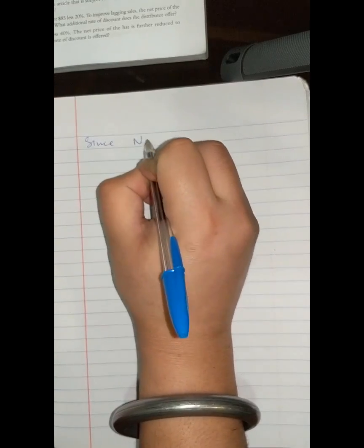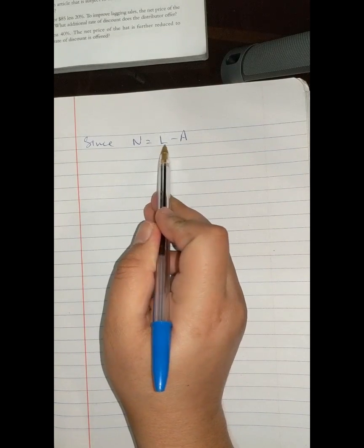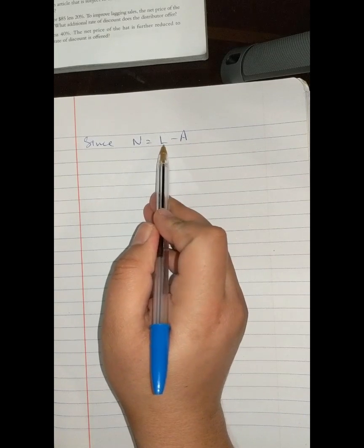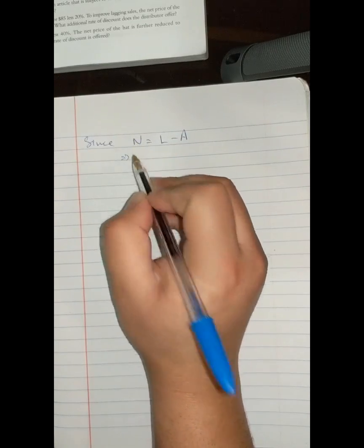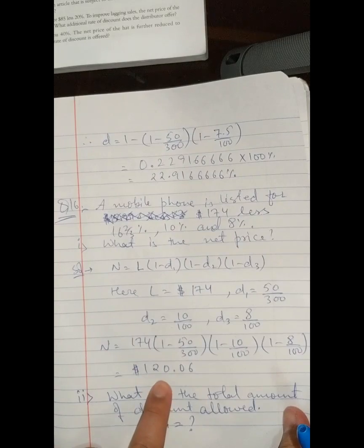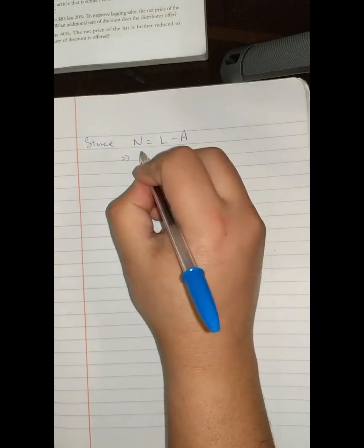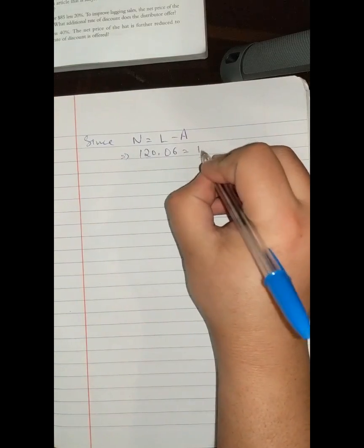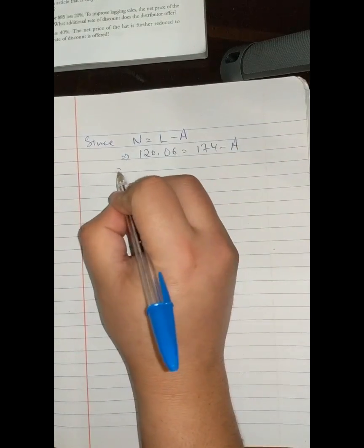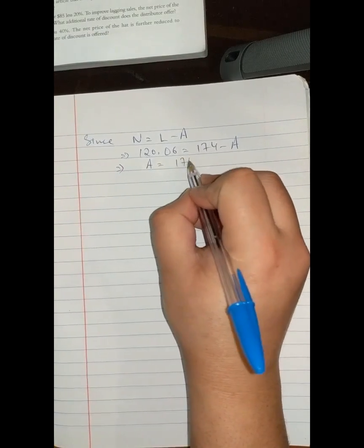Since we have the formula N equals L minus A, right? If you remember, I will give you this formula in the formula sheet. The net price is the list price minus whatever the amount of discount. But here we have the value of N, which is 120.06. The value of L is 174 minus A. So A is 174 minus 120.06.